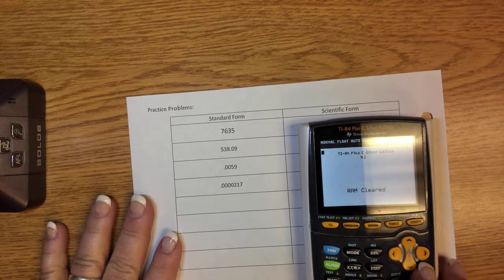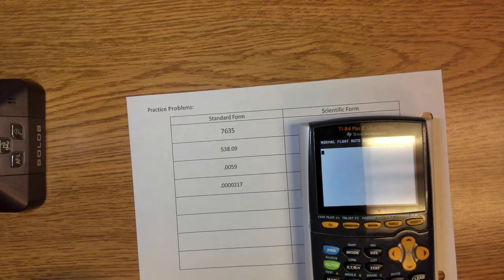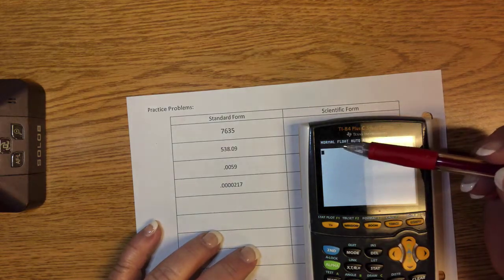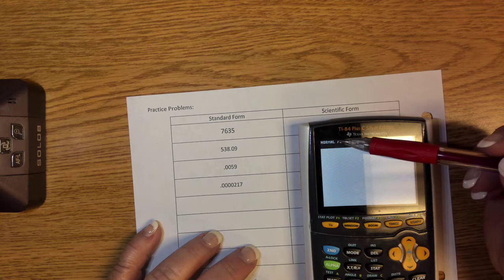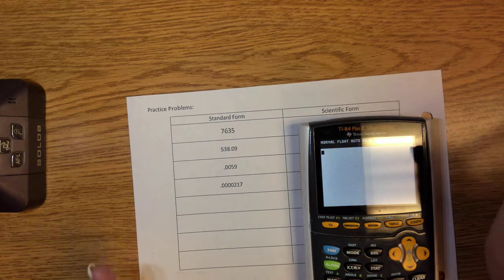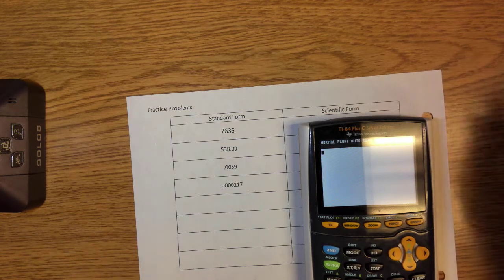So once it's cleared, you just hit the clear button and you get off of that screen. Everybody get that done? Yes, no, maybe so? Anybody not? Okay. Do you see in my corner right up here how it says normal? Yeah. Okay. That means that this calculator is in normal mode, and that's how you generally want to use the calculator.